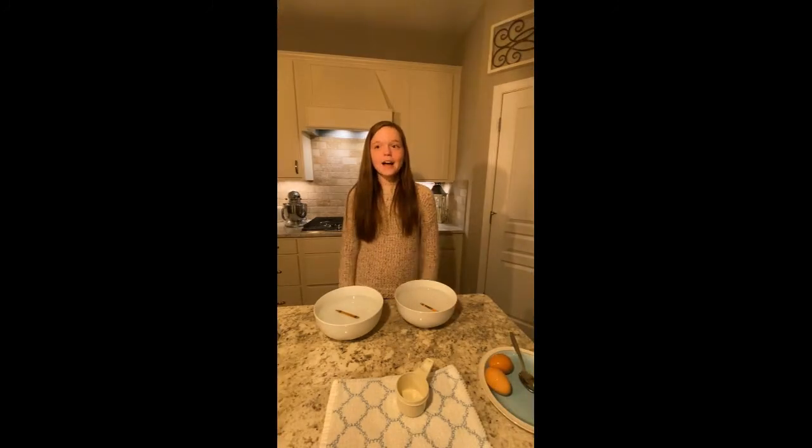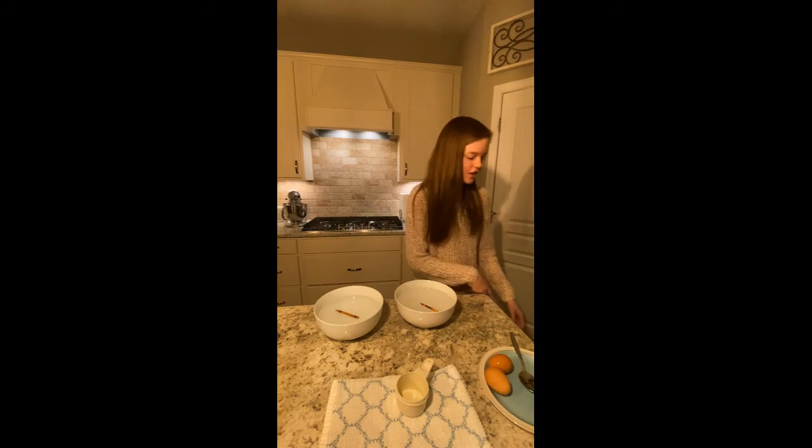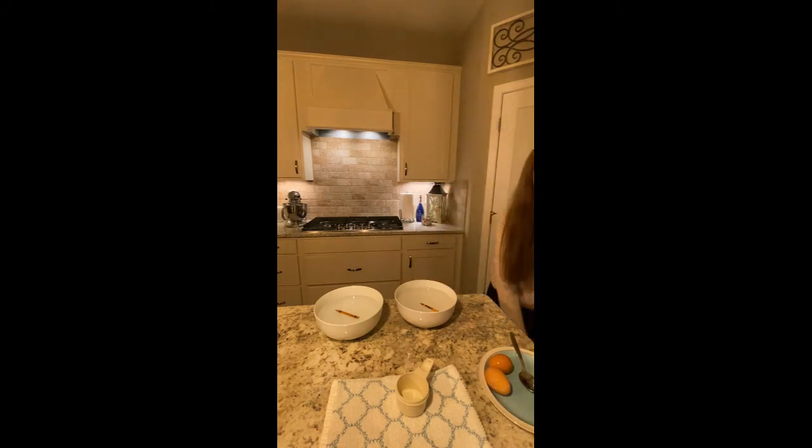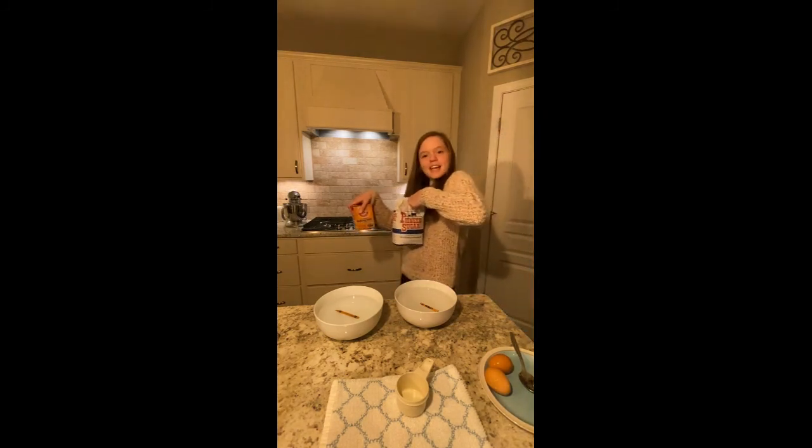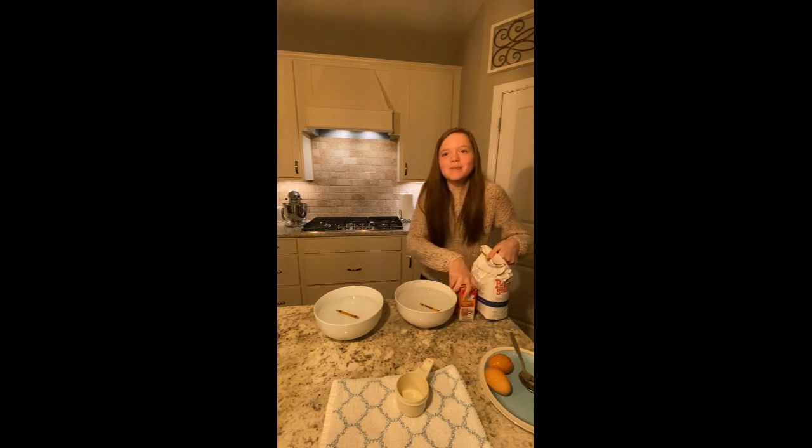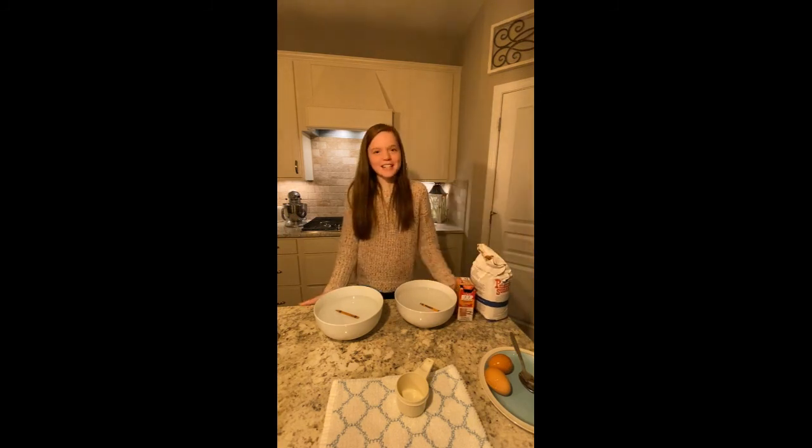You could try other dissolvents, not just salt. I wonder if sugar or baking soda would work. Get creative and post in the comments what you decided to test.